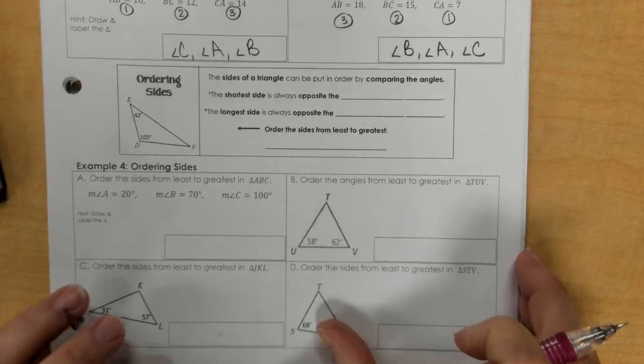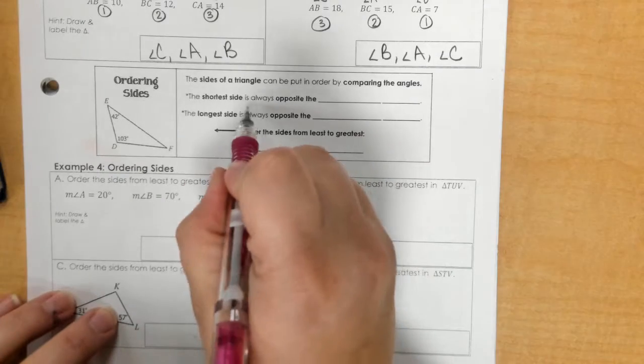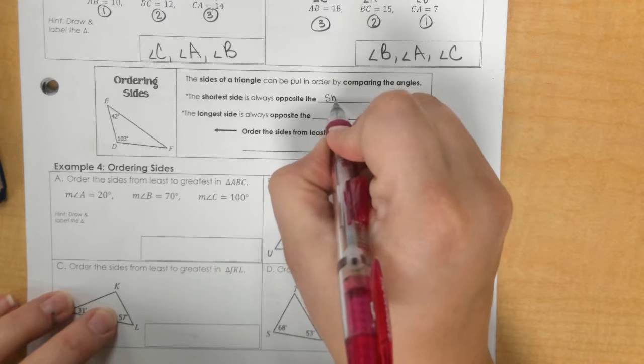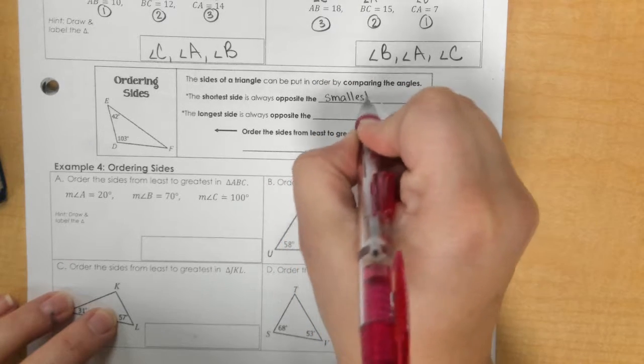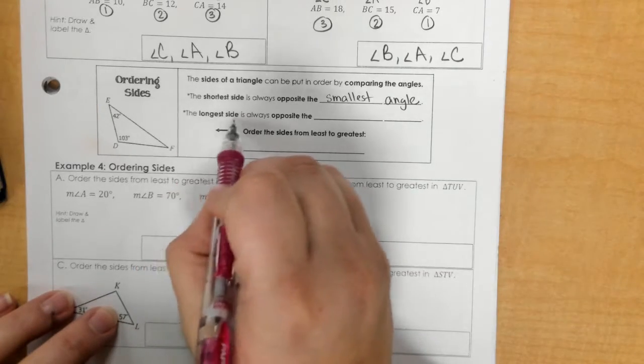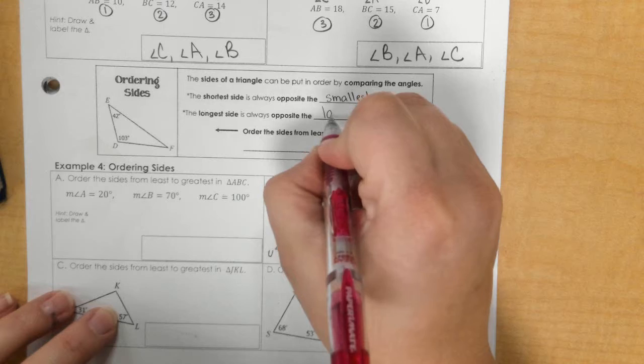Okay, for ordering sides, the shortest side is always opposite the smallest angle, and the longest side is always opposite the largest angle.